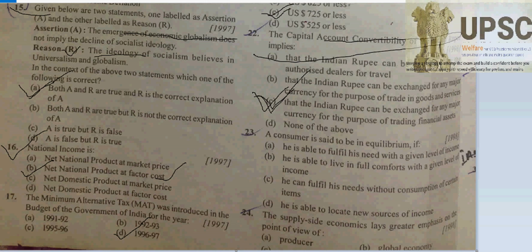Once again, the capital account convertibility means free conversion of cross-border capital flows. Any entity can convert domestic currency into hard currency at the prevailing market rate and take the hard currency out of the country without the need of offering any explanation.